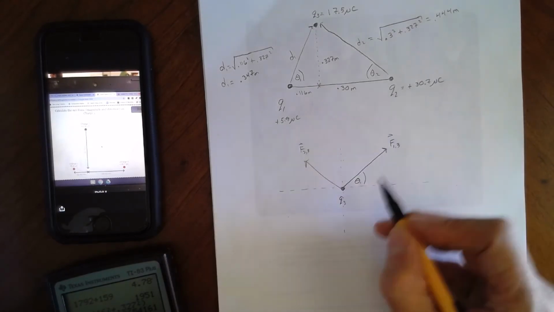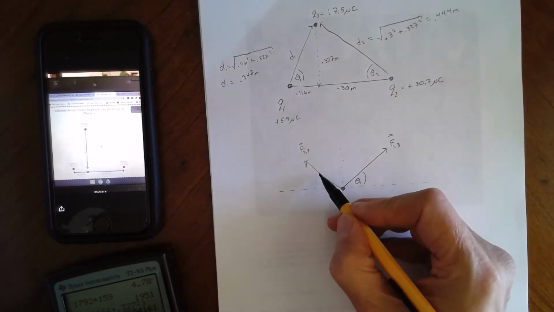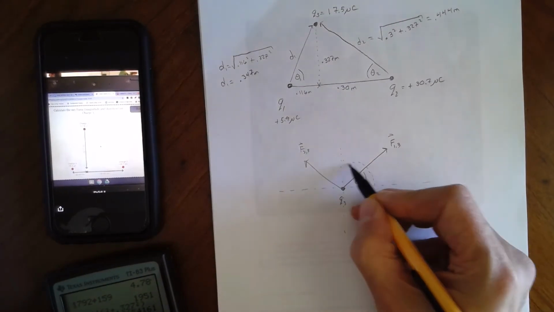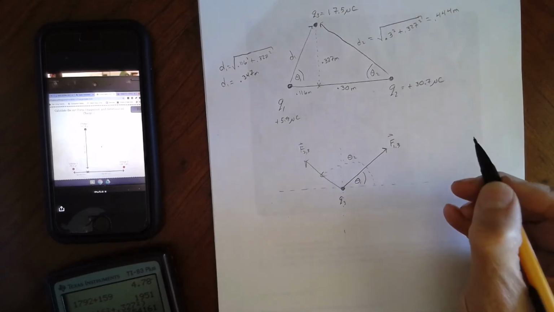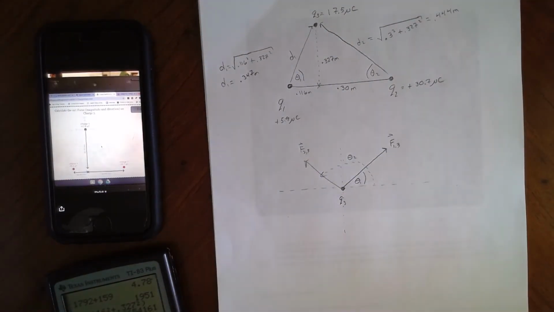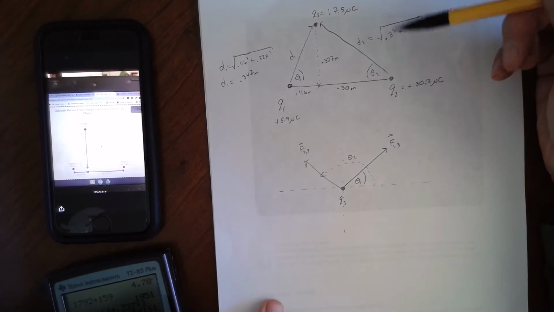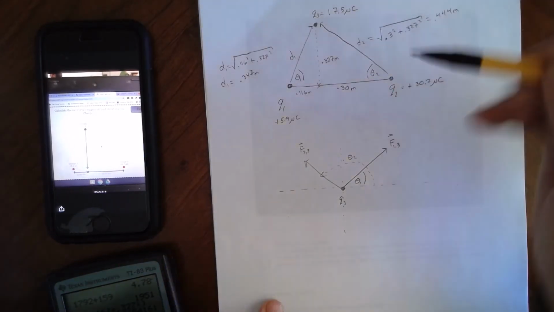So these are vectors. And now we need this angle here, which we will call theta 2, because everything is always measured from the positive x-axis. So, some preliminary information: going back up here, here's theta 1 here.